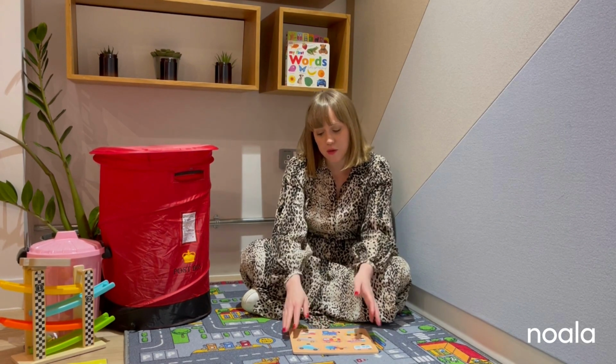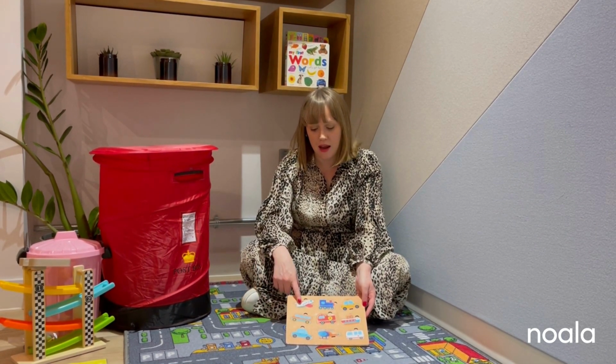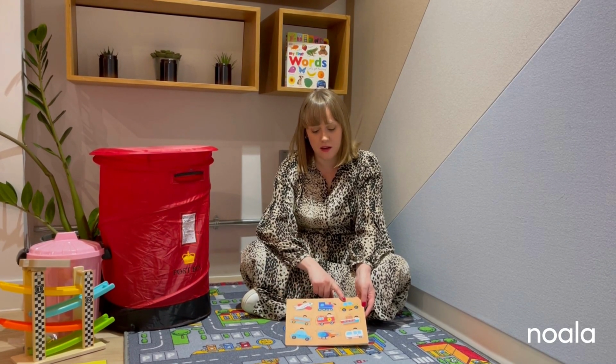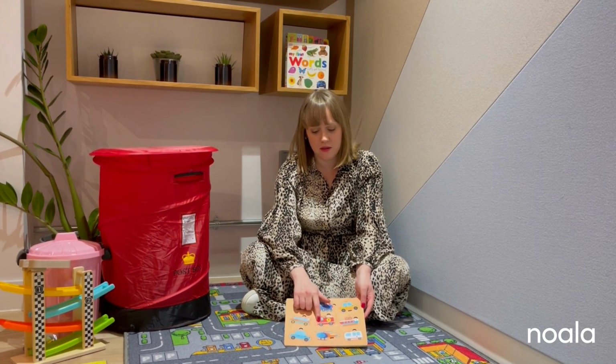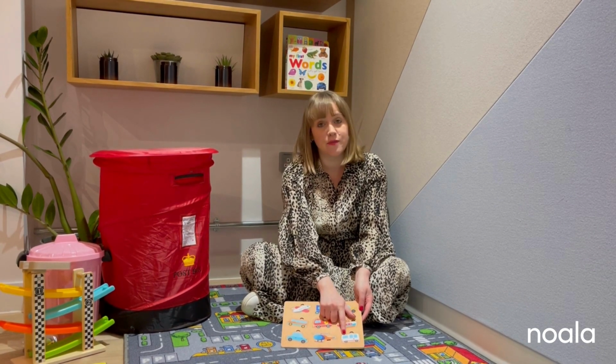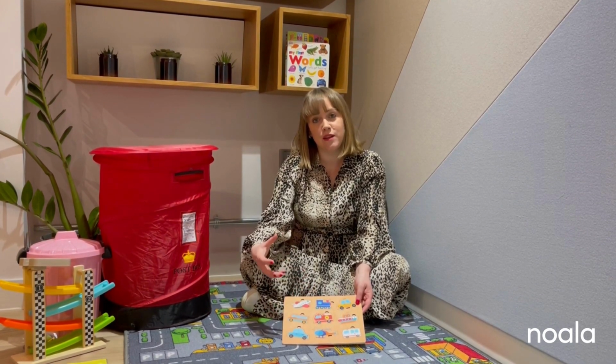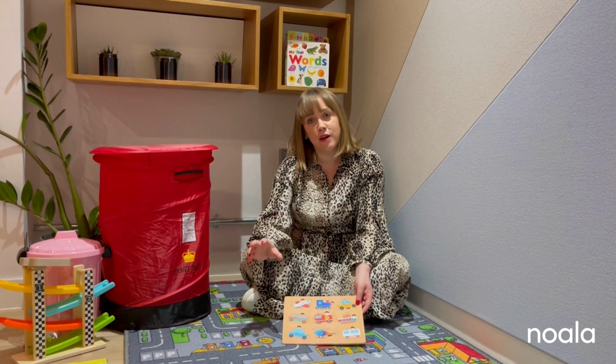Then you can just go through again, hold it up and just check your child's understanding, okay? So just name them. Aeroplane, train, taxi, bus, fire engine, boat, car, helicopter, ambulance. And that's the first activity you can do about giving them the vocabulary. Now we're going to move on to keywords.